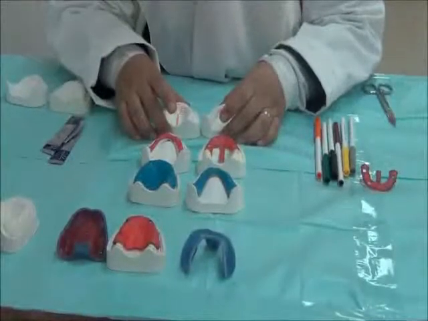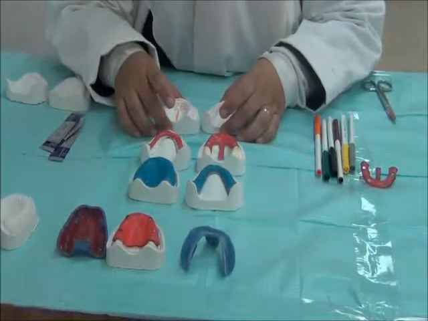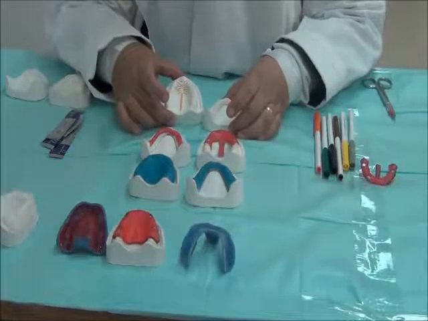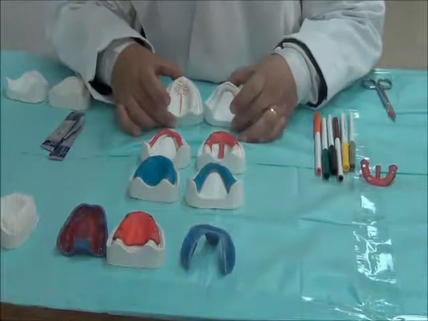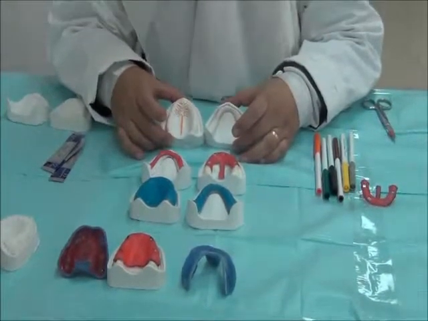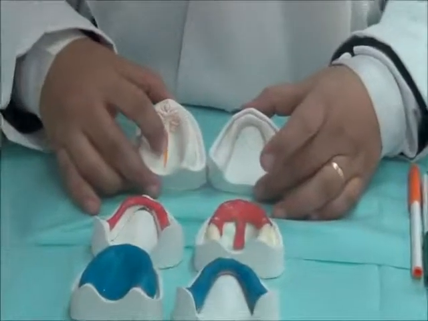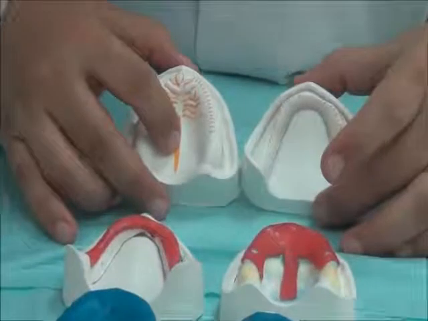So we have talked about the quality of the mucosa and the soft tissue beneath a denture. We said that beneath dentures we have multiple qualities of soft tissue and bone. So if you look at this area, this will have thin mucosa and sharp bone, so we should relieve it.